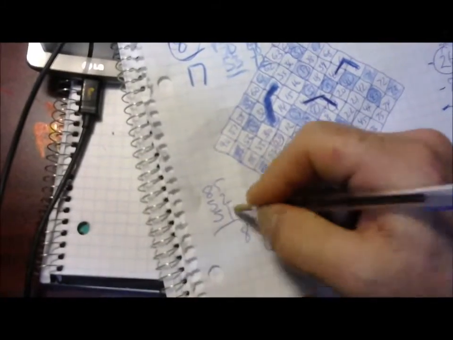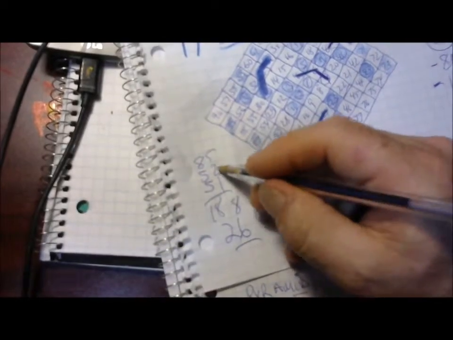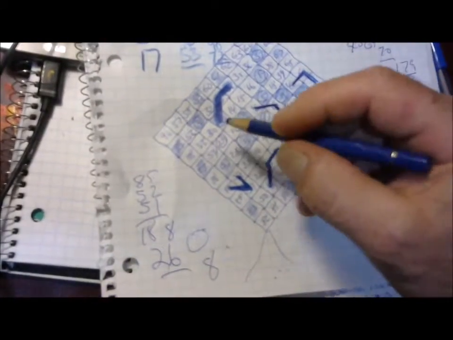5, 6, 7, 8. 8, 18. The total 26, 5, 6, 7, 8, 18, 26, 80. They're all going to be 8. There'll always be 8, but these are the designs. Now we're going to try and find more.